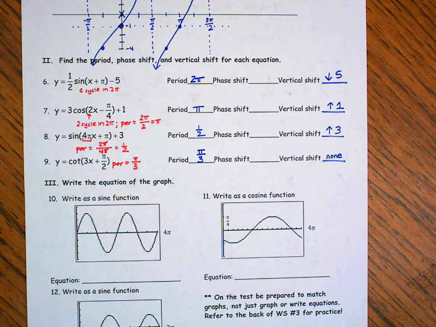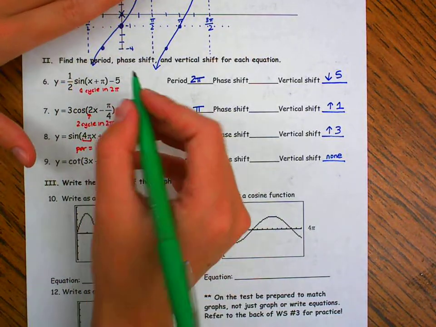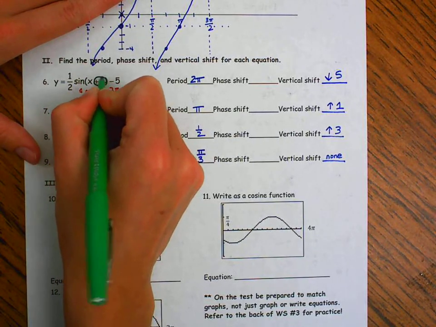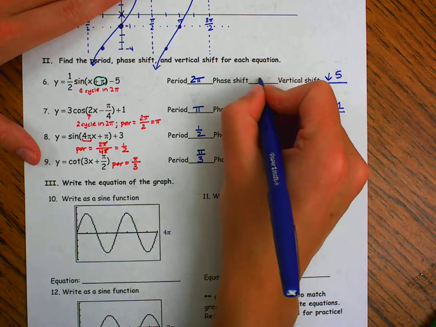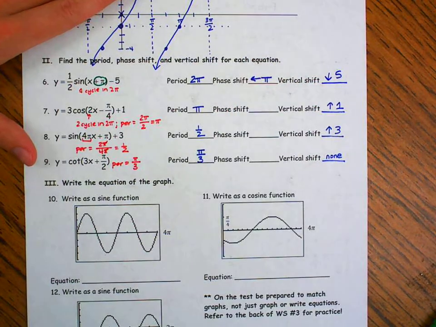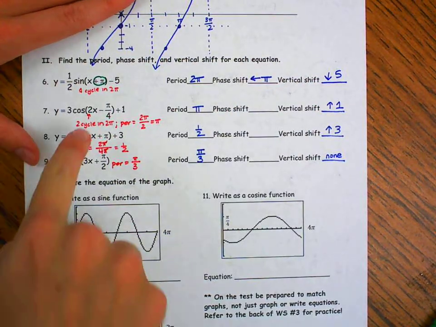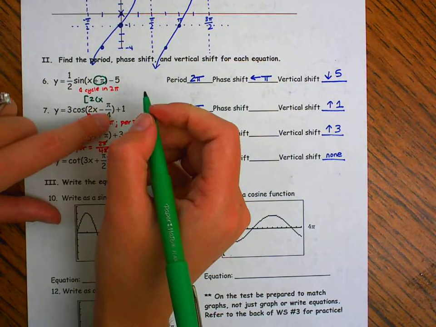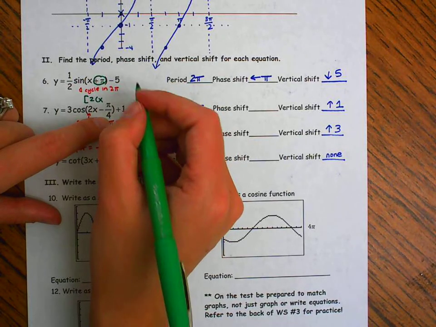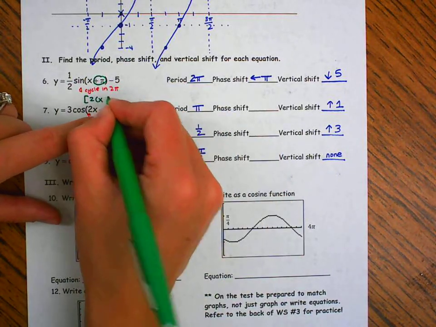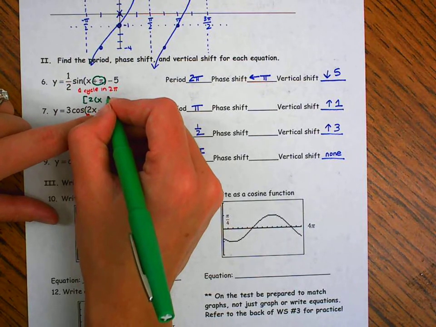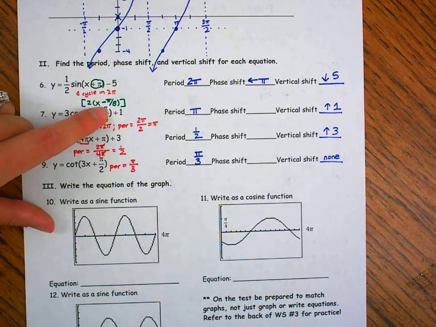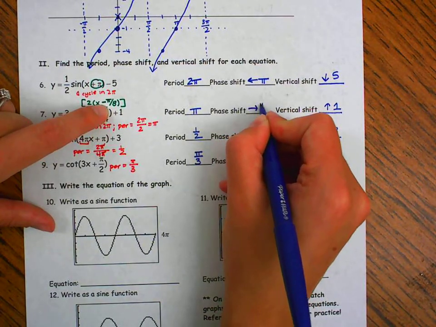Okay, to get the phase shift, I have to factor. So in this case, there's a 1, so I don't have to factor anything out. That tells me that I have to go backwards pi. Now I have a 2. So I'm going to have to factor out that 2. When I divide by 2, and you might have to try this on your own, I'm going to end up with a pi over 8. That tells me my phase shift is to the right, pi over 8.